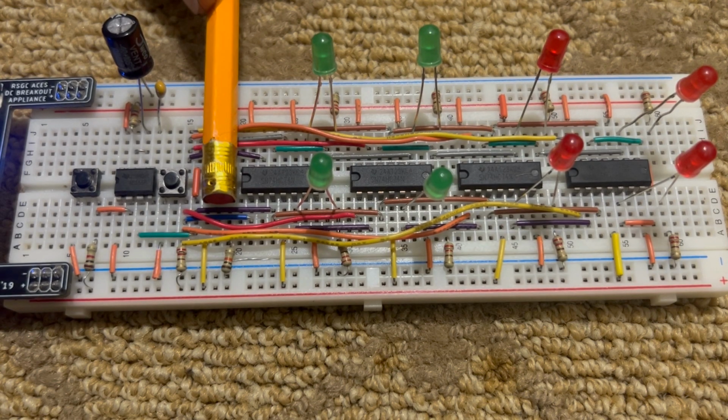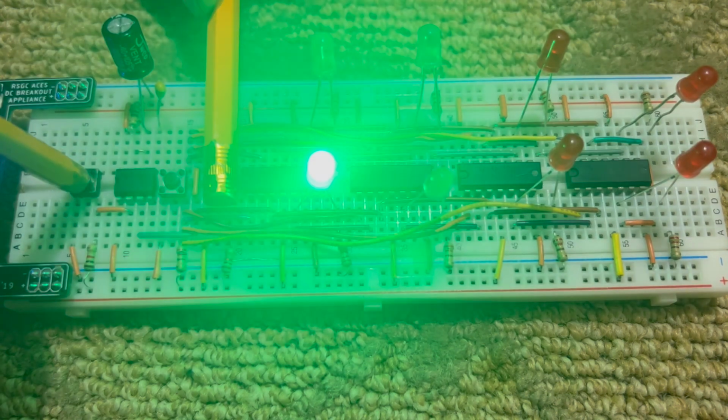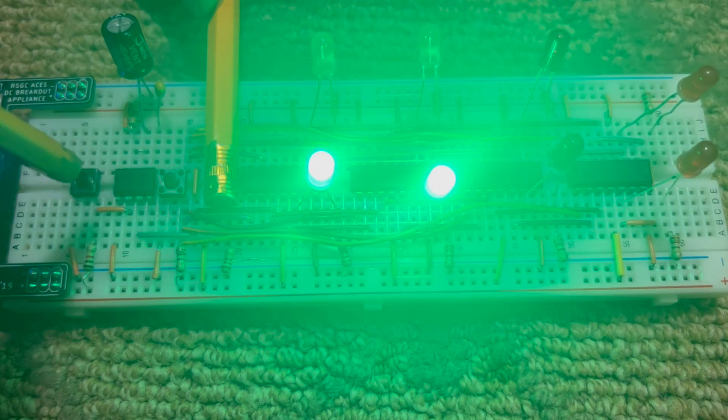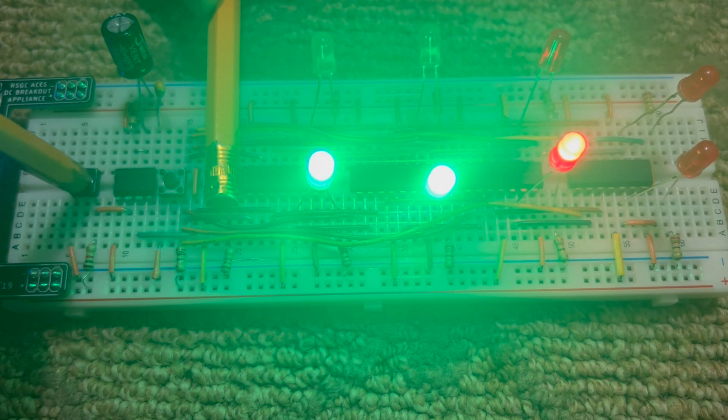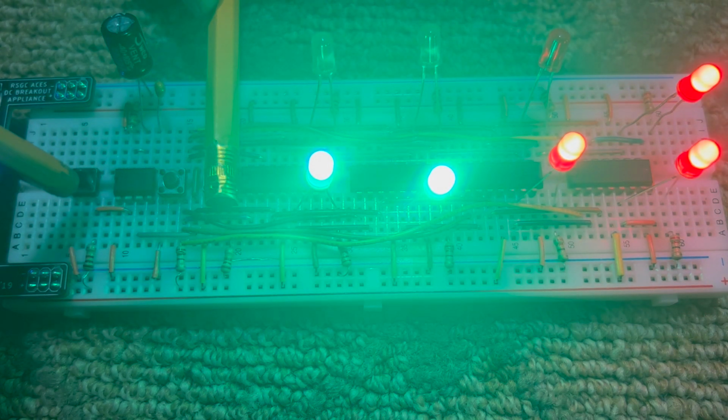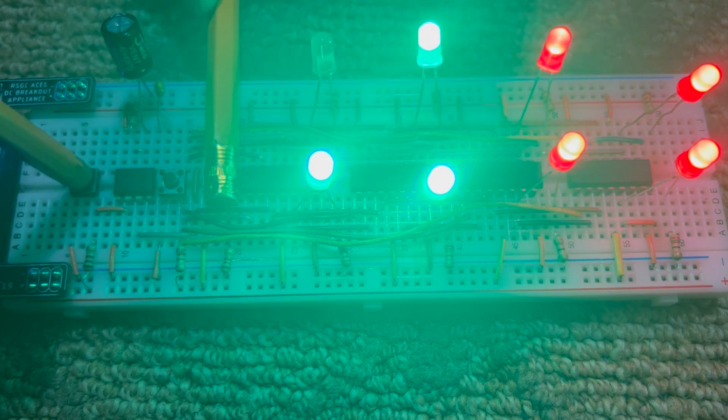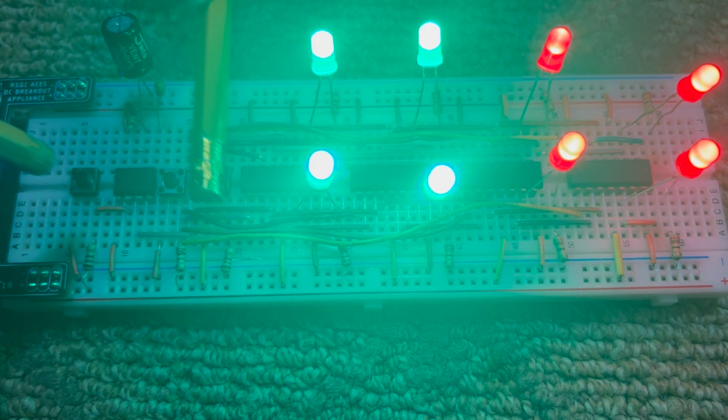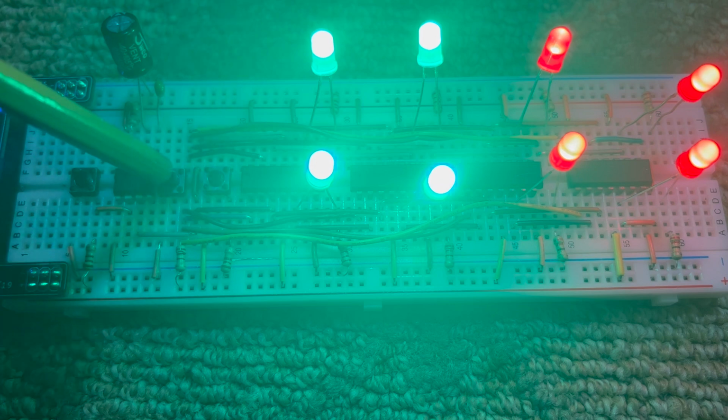This is my 8-bit register. The leftmost button is the clock signal coming in from the monostable 555 timer IC. The rightmost button is the data button, and the middle button is the reset.